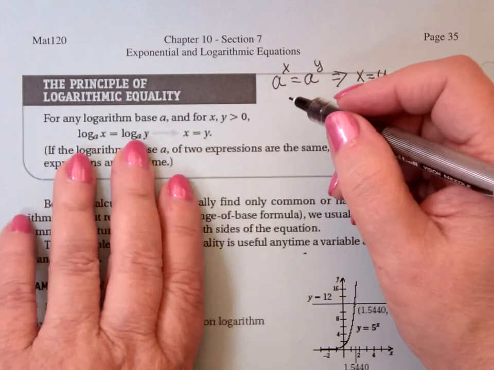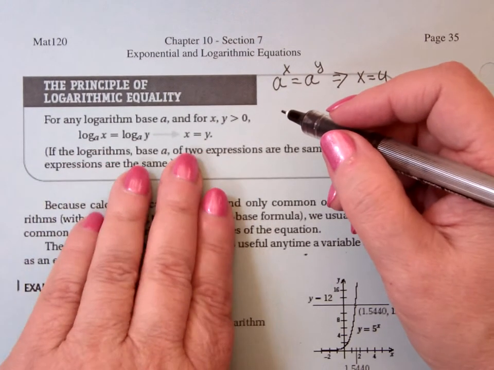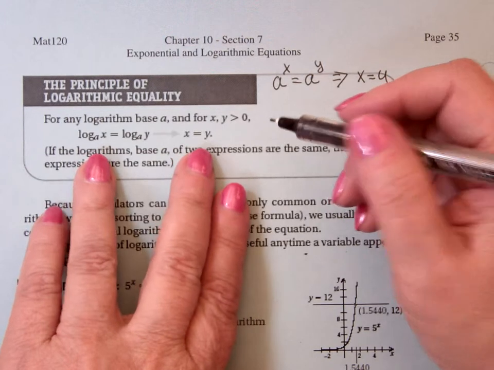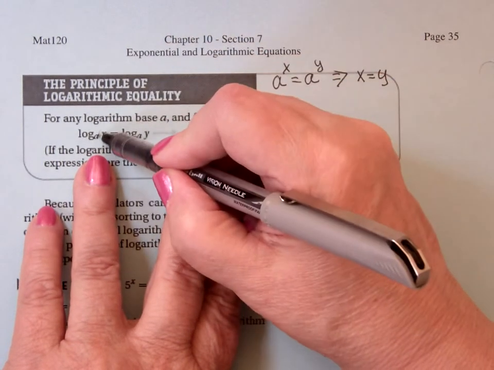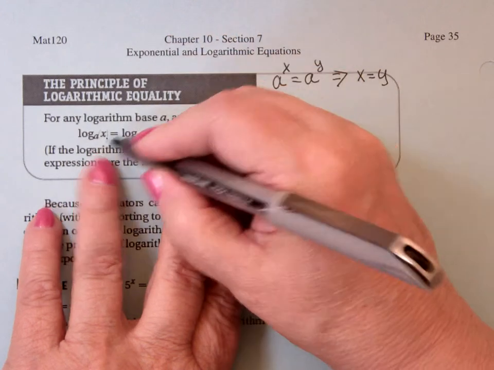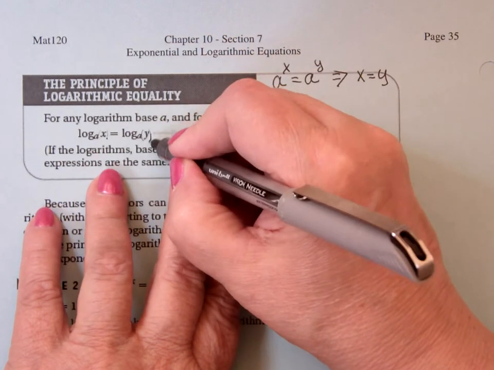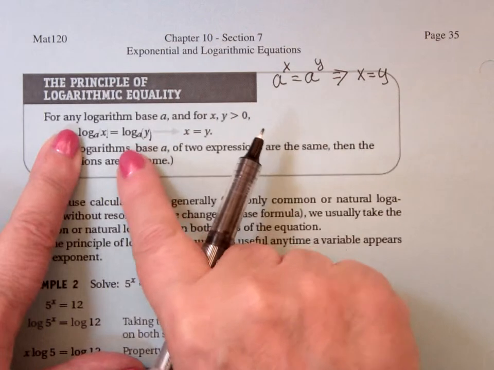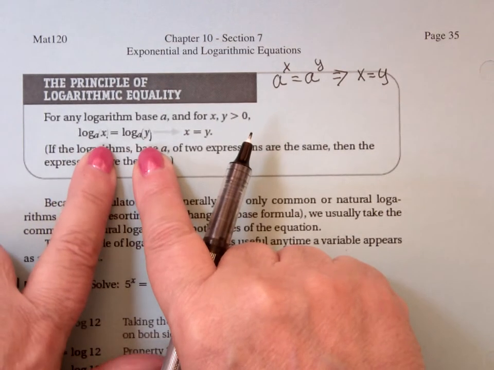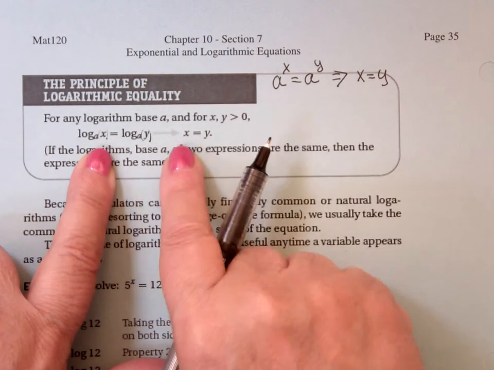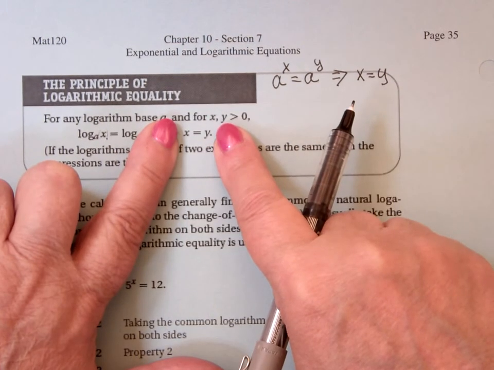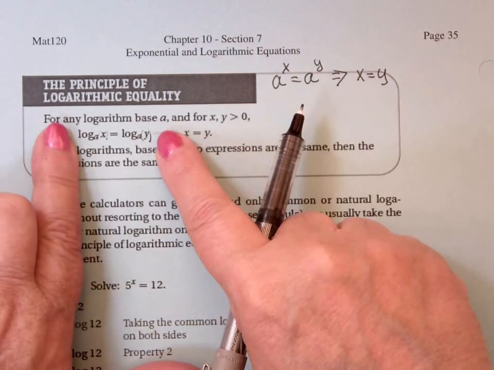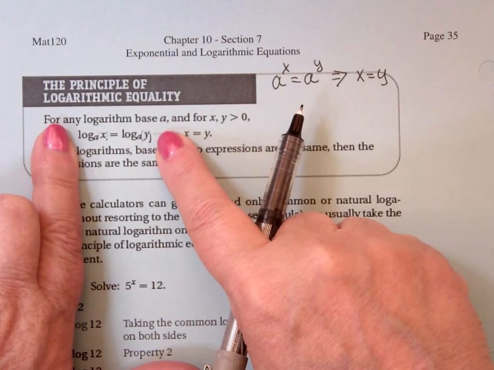This is far more important because it gives us a way of solving log equations, or solving equations. It says if I have the log of a quantity and the log to the same base of another quantity, then the two arguments have to be the same. That also says if these two things are the same, I could take the log of both sides and they're still the same.